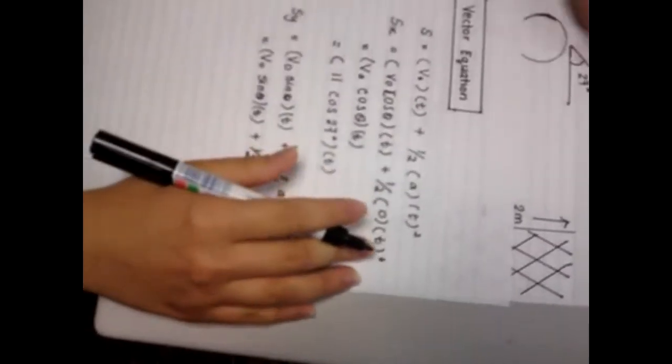This is the y direction. The volleyball flies in the y direction and drops down, so that's why the gravity is negative, negative G T squared.